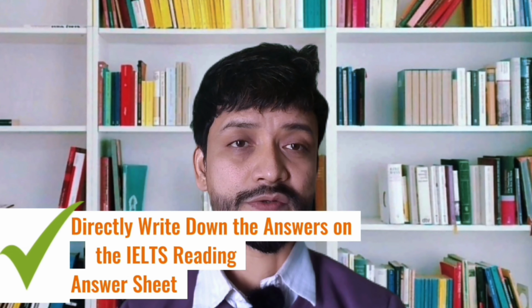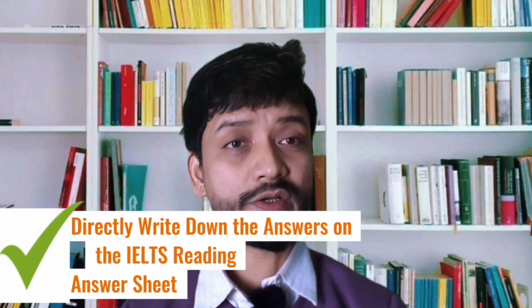Number 2, directly write down the answers to the questions onto the reading answer sheet. That's just because in the listening test, candidates will be given 10 minutes to transfer their answers from the listening question booklet to the listening answer sheet. They think that they'll be given the same amount of time to transfer their answers from the reading question booklet to the reading answer sheet. However, that is far from true.